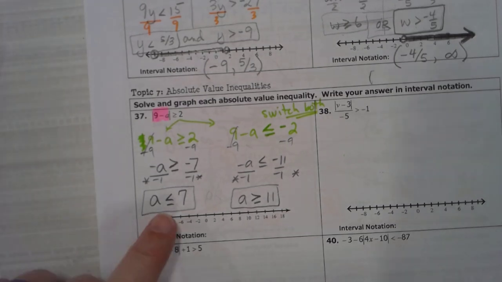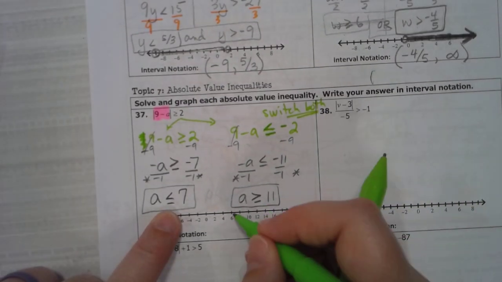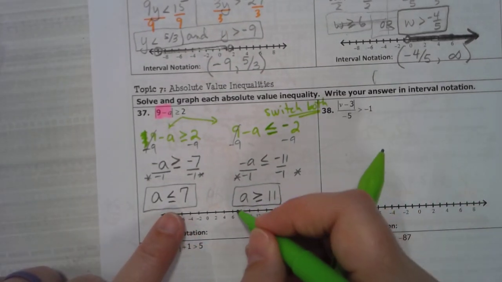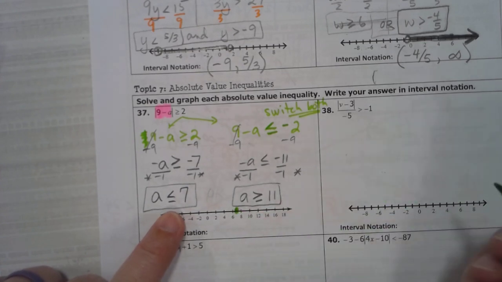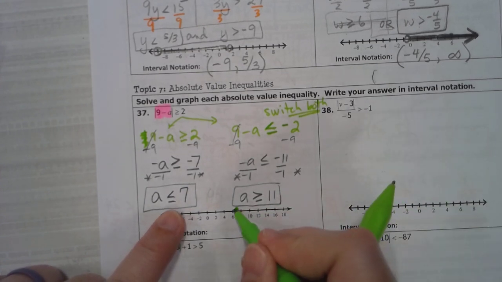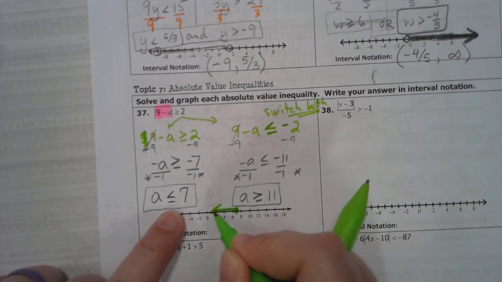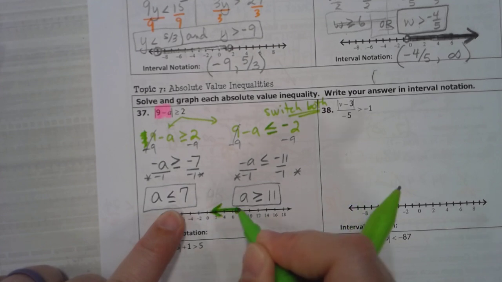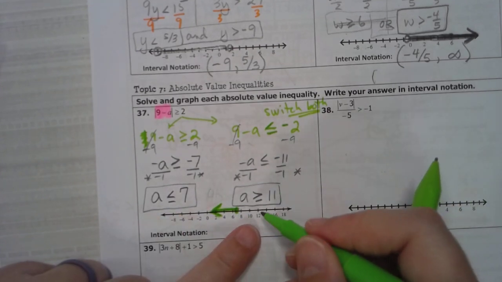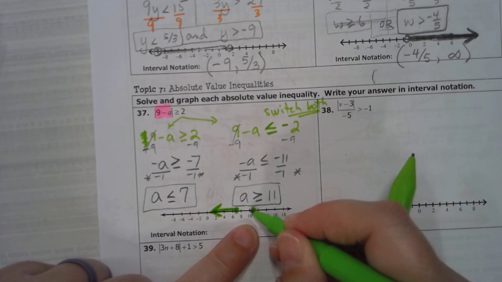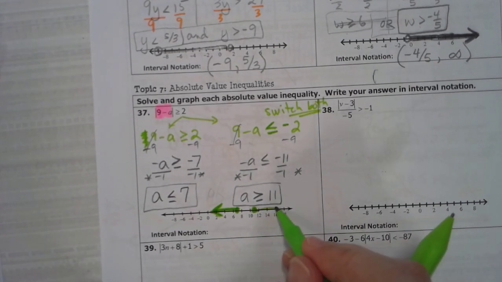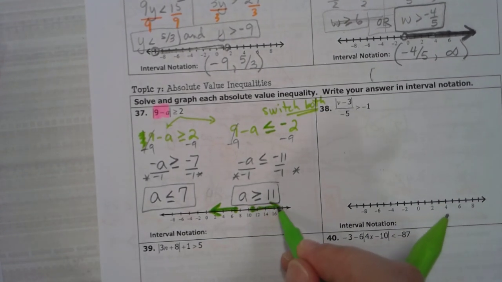All right, so when I put these on my graph, I'm going to start with 7 and make that a closed circle. 7's right here in the middle. And we want smaller than 7, so we're going this way towards -infinity. And then we have +11, and a is getting bigger. So that goes the other way.